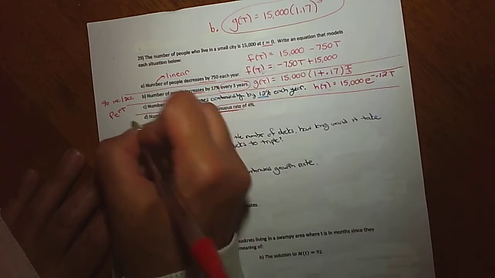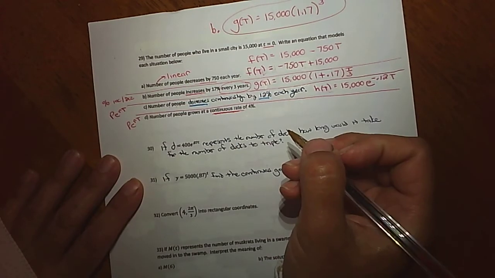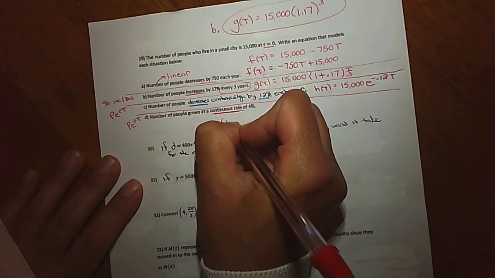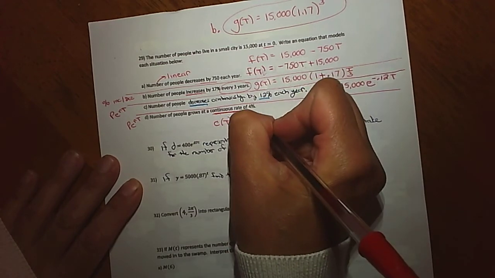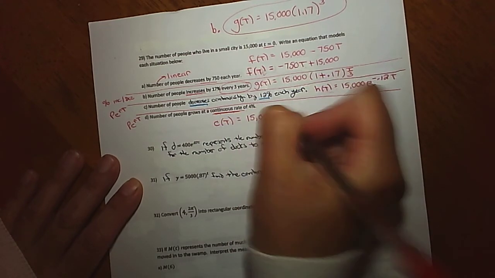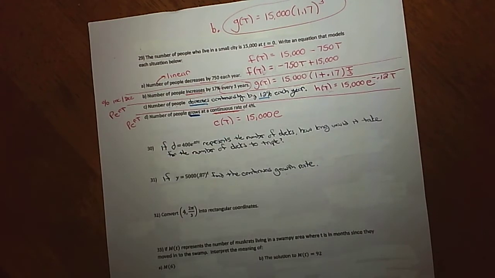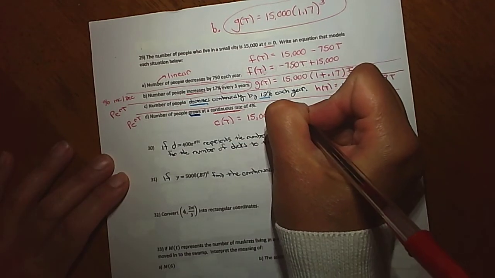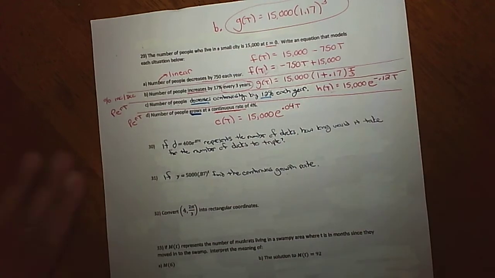All right, continuous, guys, means it's another PERT question. So let's do C of t. Okay, the number of people still was 15,000. E, but this time it said it grows. That means it's increasing. So that means our decimal, 0.04, that's the percent, would be positive t.